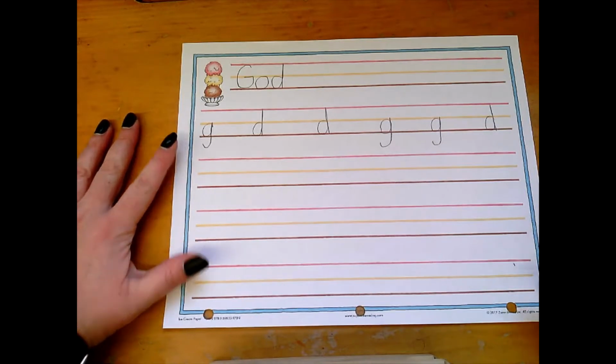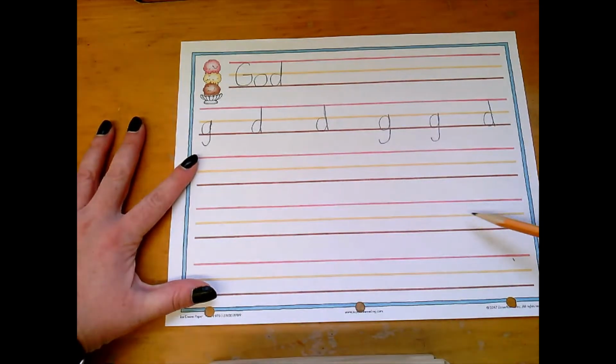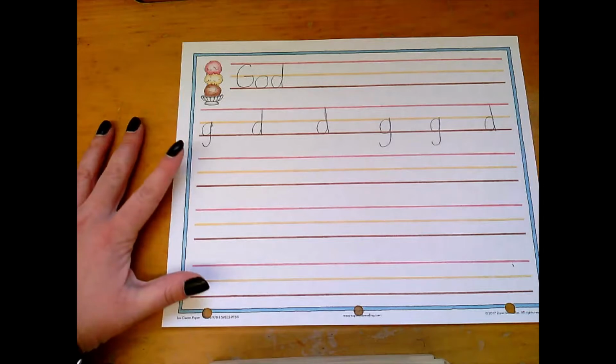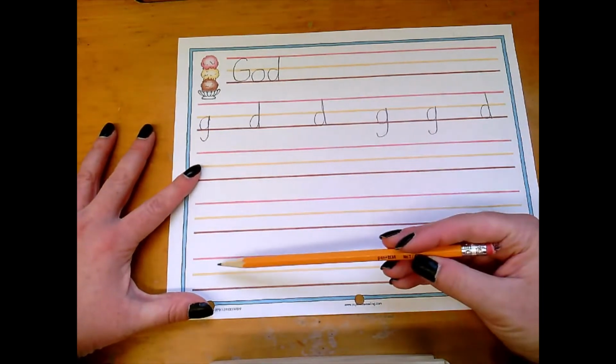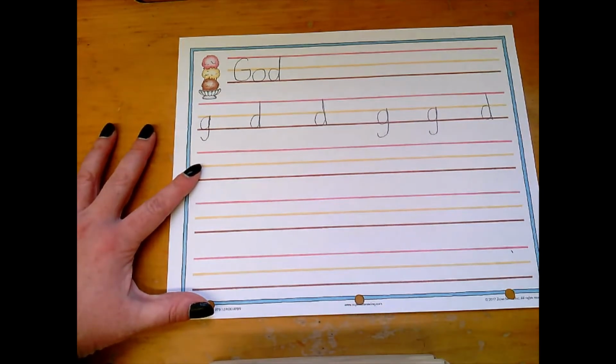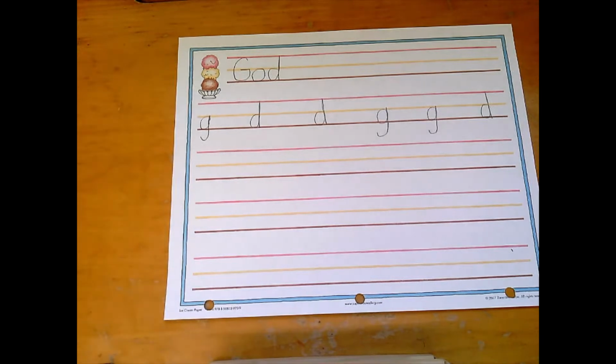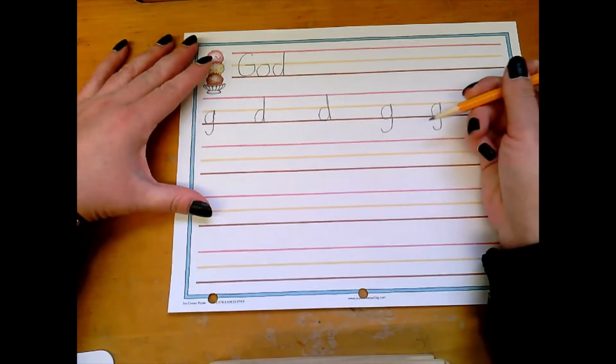And then start the video back up, and I'm going to do the next line and then pause the video and make those letters. And then come back and I will do the last line and pause the video and make those letters. That way you are kind of watching, trying it on your own, watching, trying it on your own. So for the first line, right now you're just watching.